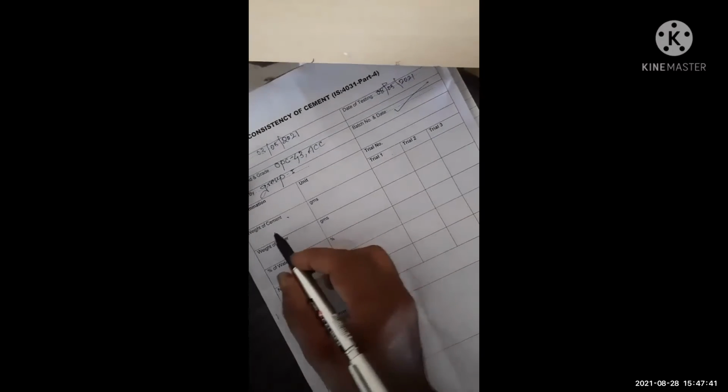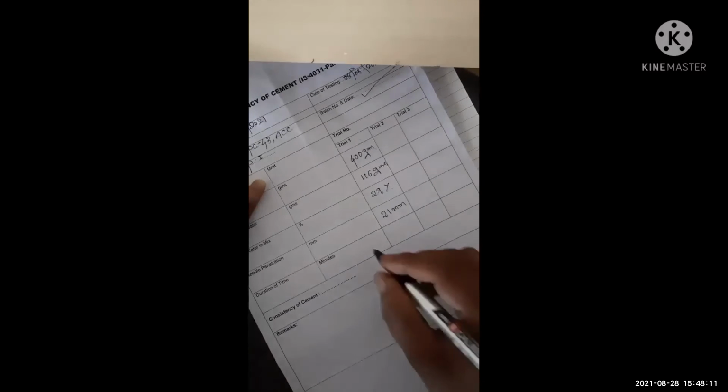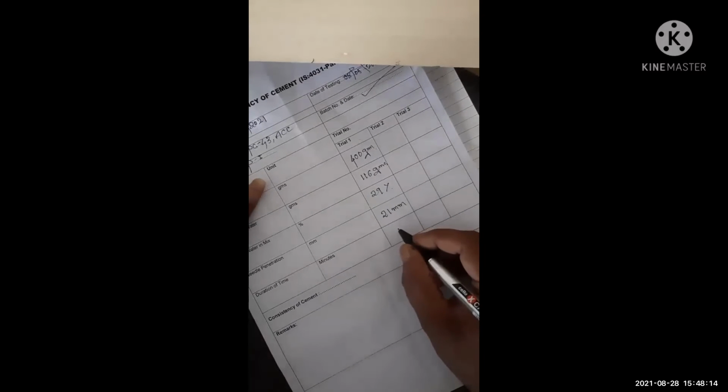This experiment is basically an error and trial basis method. Look at this table. Actually, we have done a total of 2 trials here. In trial 1, weight of cement 400 gram. Weight of water was 116 grams. So percentage of water mix was 29%, and the needle penetration was 21 millimeter, and duration of time was 3 minutes 40 seconds, say 4 minutes.